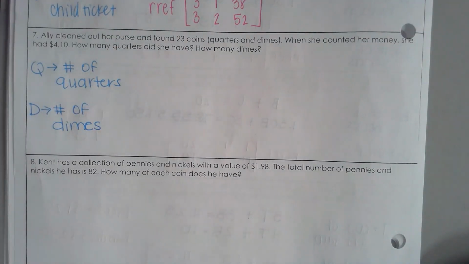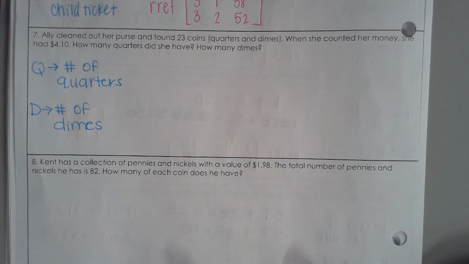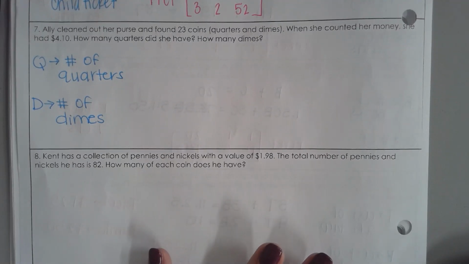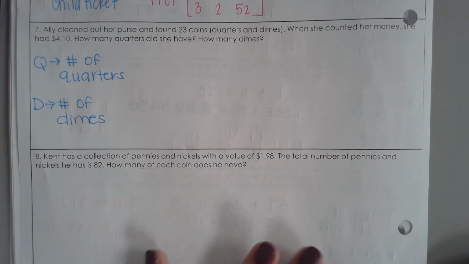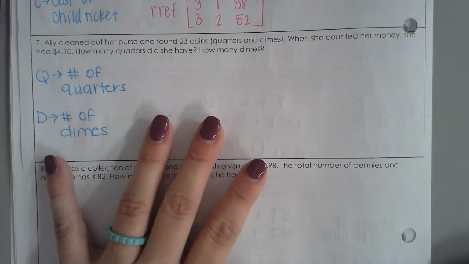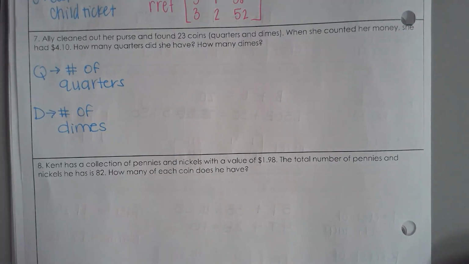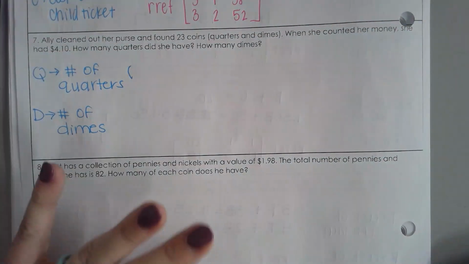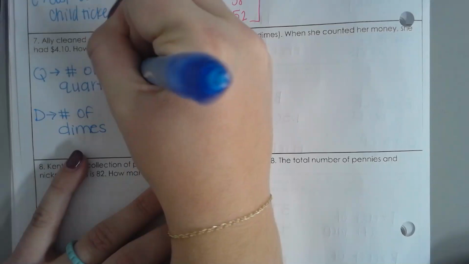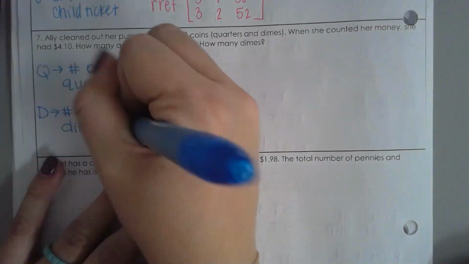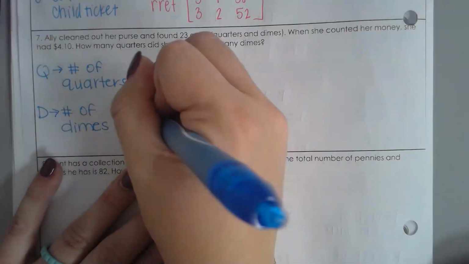Now this one's tricky because the problem doesn't explicitly lay out all of the information you need. It assumes that you know some information. What information do you think I'm talking about? How much a dime, how much a quarter is worth. Yeah, it doesn't tell us that each quarter is worth 25 cents, but do you know that? Dimes are worth 10 cents. So, remember, quarters are worth, how would I write 25 cents? 0.25. And dimes would be what? No, a dime is worth 10 cents.